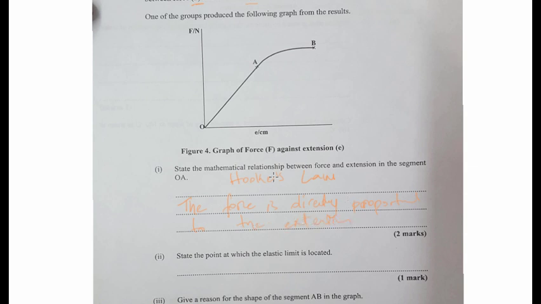We can see this in the graph, because I have extension on the x-axis and force on the y. As the force increases, the extension also increases. So they exhibit a directly proportional relationship.